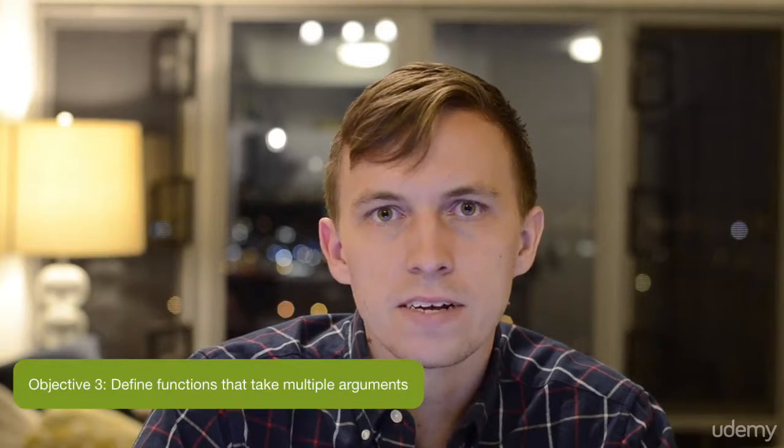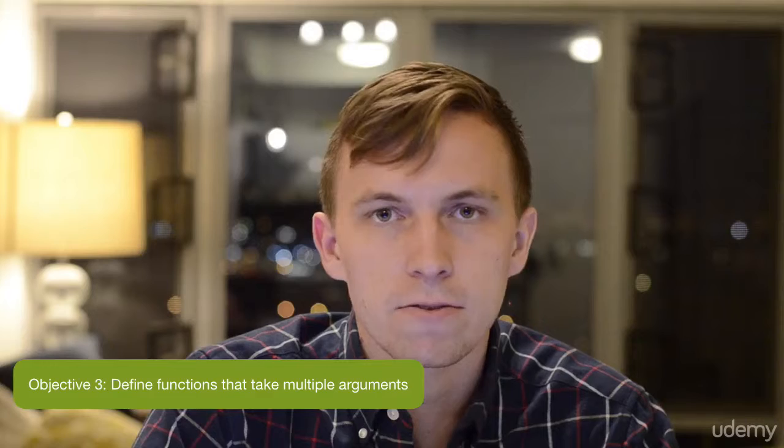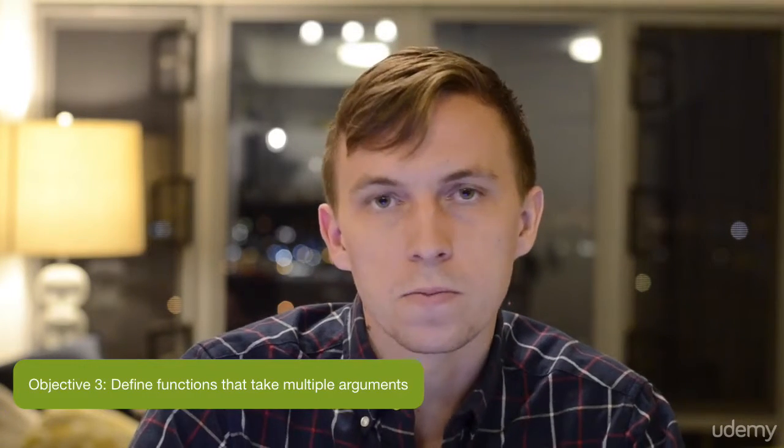So the last objective is that I'd like you to be able to define your own functions, whether they're function declarations or function expressions. I want you to define functions that can take multiple arguments.